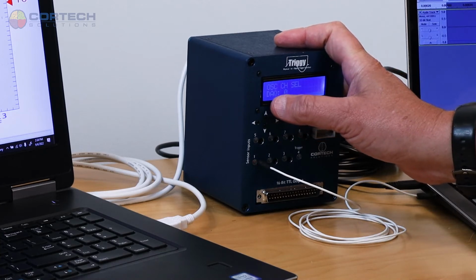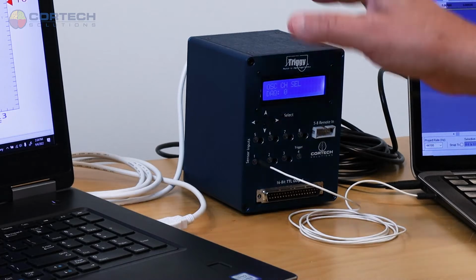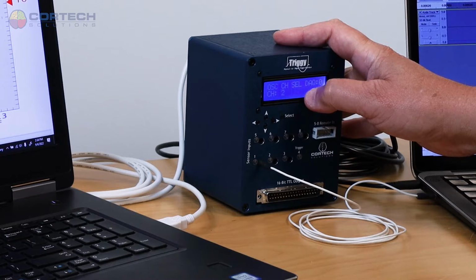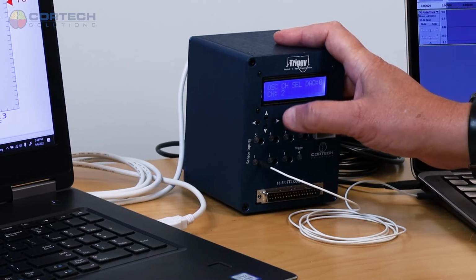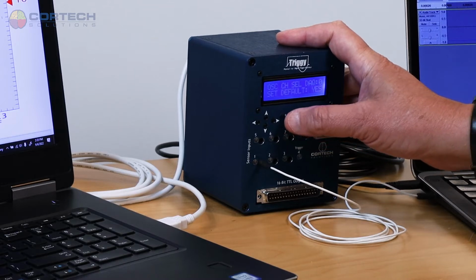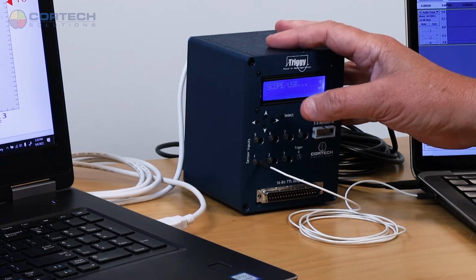And which DAQ do I want to assign it to? I'll say 0 because I've already selected 0 and 1 there. And which of the channels do I want there? It's already reading 2, but I actually want 1. So I'm going to select 1, set that as default, so the next time I turn it on, it will be set the same way.